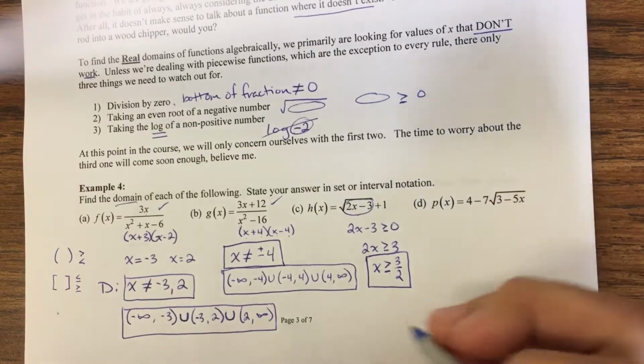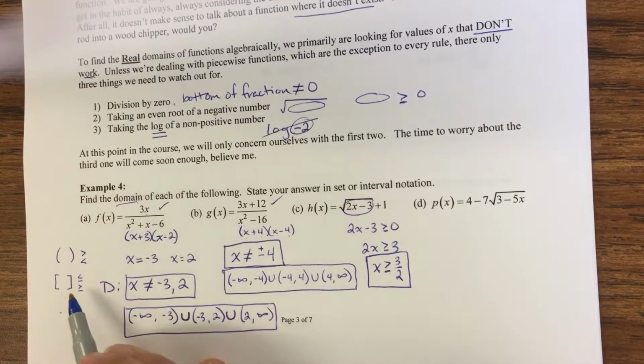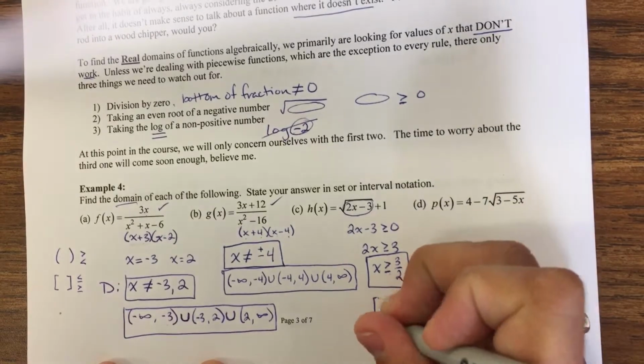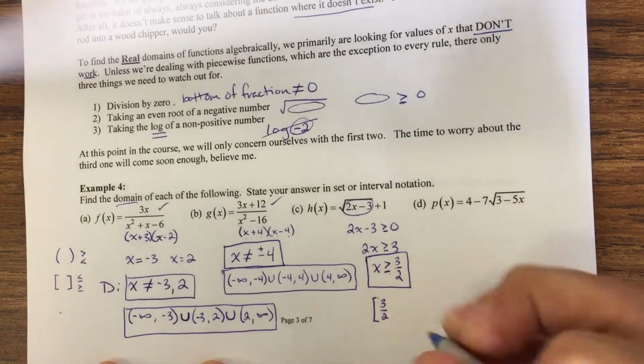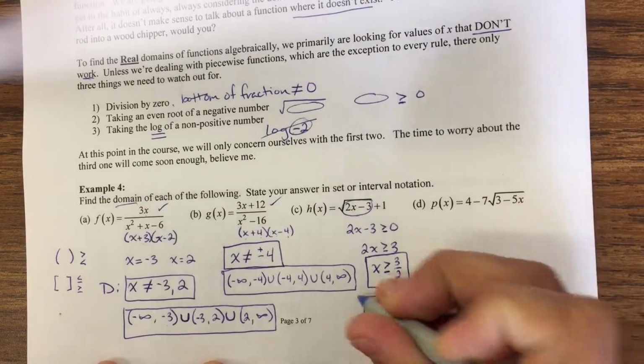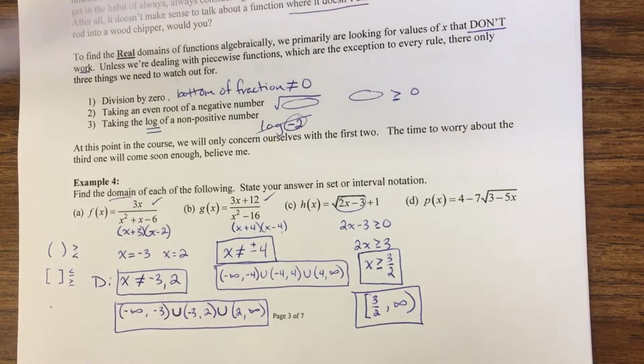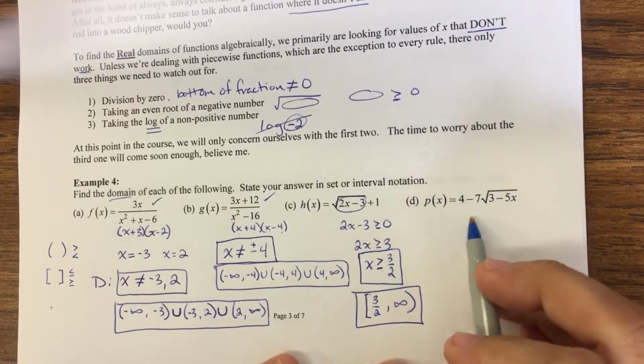Well, if we're going to write that in interval notation, it can actually equal 3/2, so that's where we're going to use the bracket. So this is bracket 3/2, and it's greater than that, so it goes to infinity. And infinity, if you remember, always gets a parenthesis because it can't ever actually equal infinity. Okay, look at letter D.